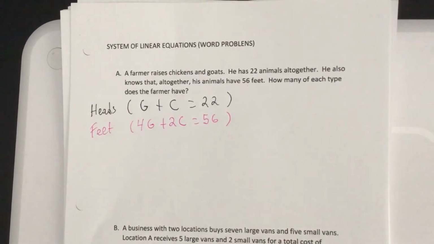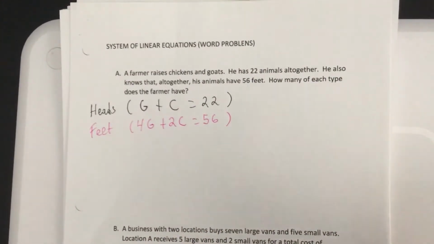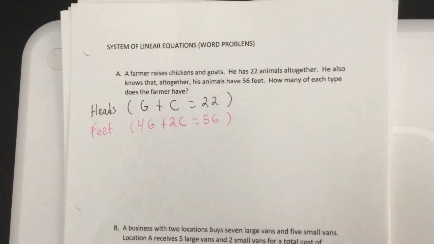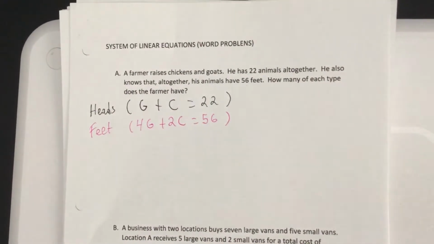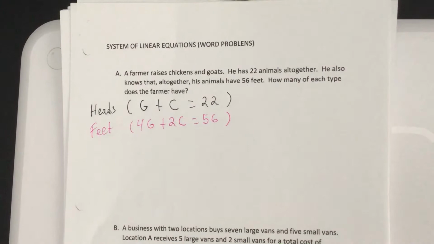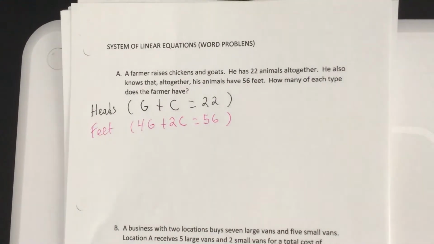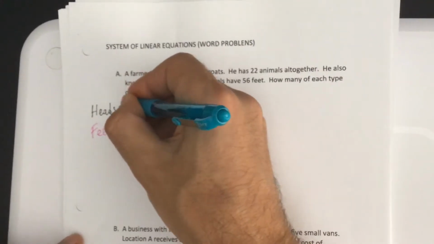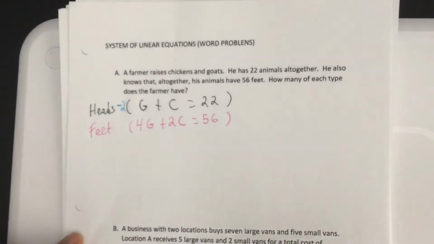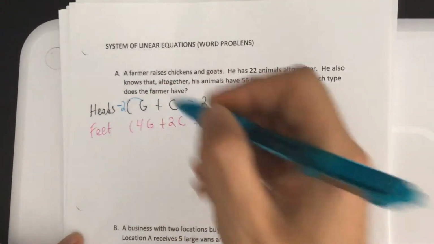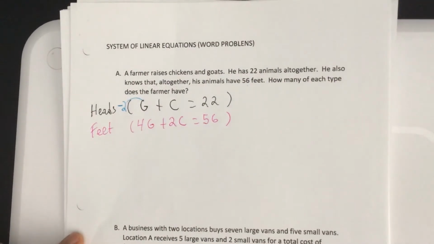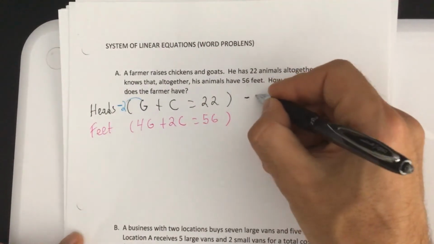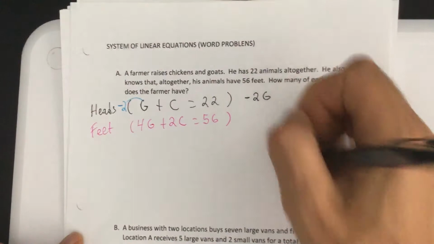In this case, I'm going to be using elimination because it's in standard form, but I have to create an opposite. And I'm going to create the opposite by multiplying the top equation by -2. If I multiply -2 times g, I get -2g.